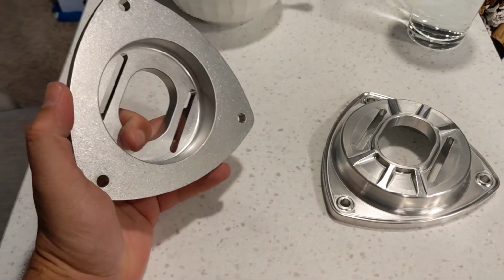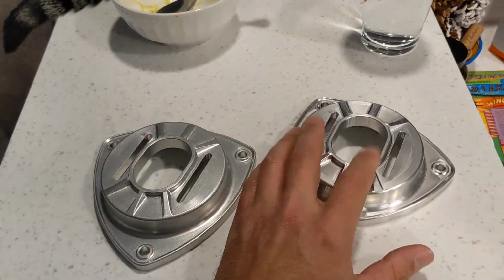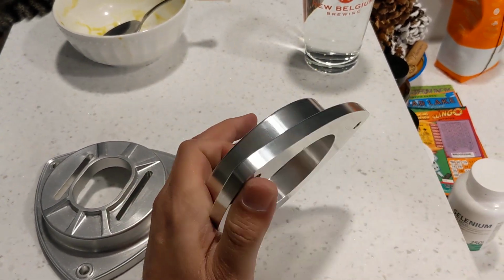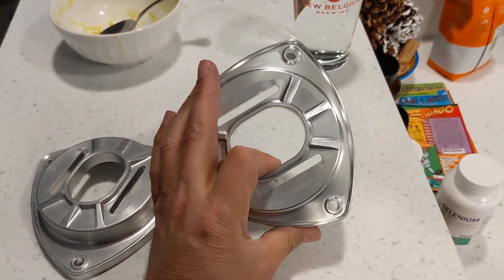So, anyways, that's it right there. That's a prototype set of top hats. Beefy, man, these things are tanks. I'm gonna go run them hard and make sure they are tanks.